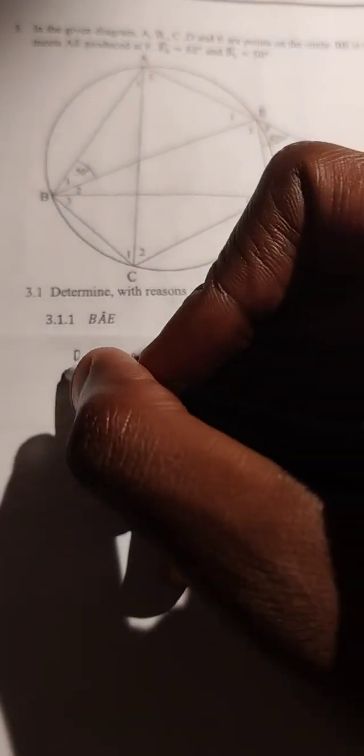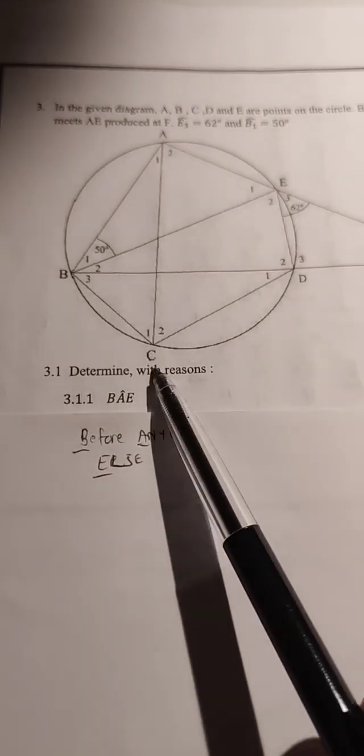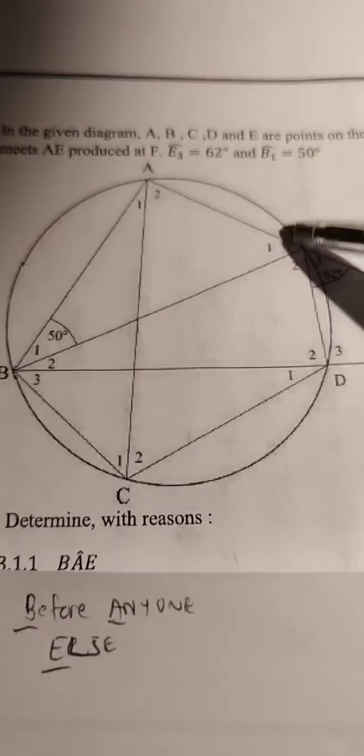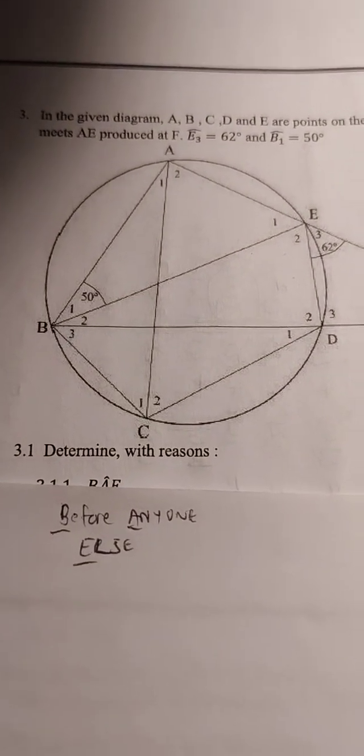Obey. Okay. They want me to determine angle BAE, and they need me to determine that with the reasons. So guys, what is angle BAE, and why?